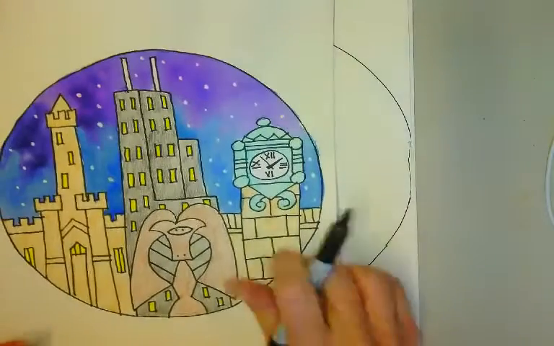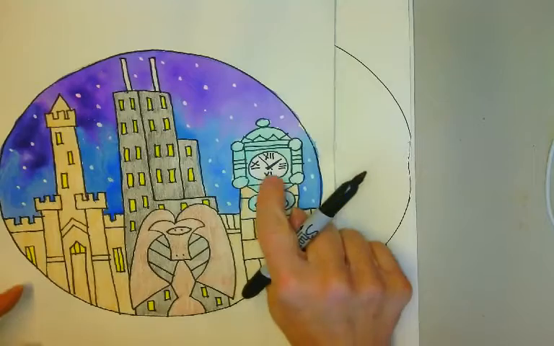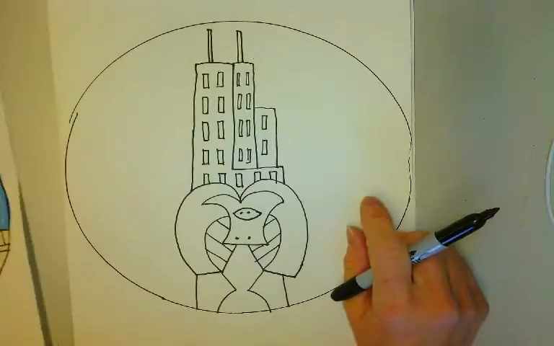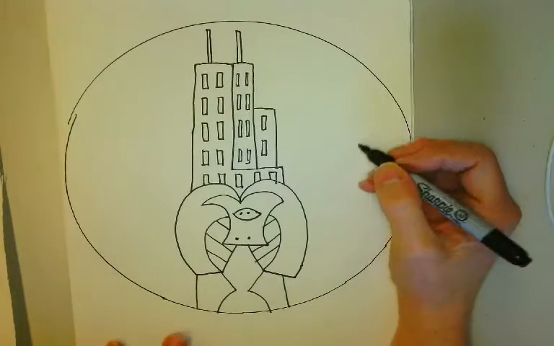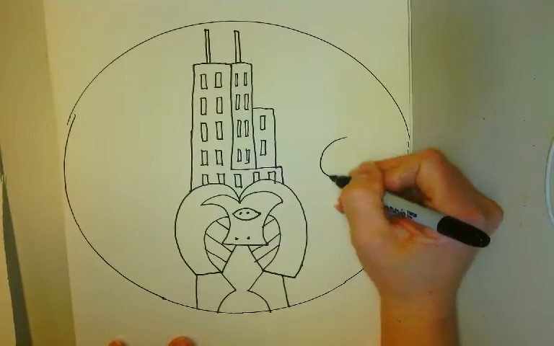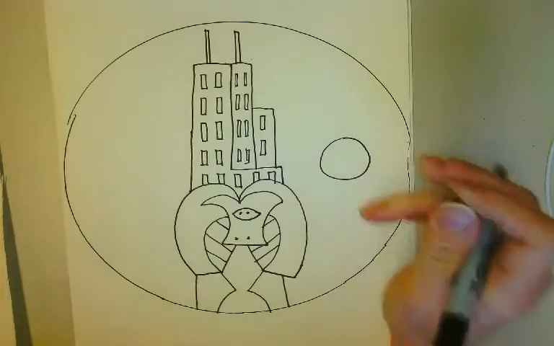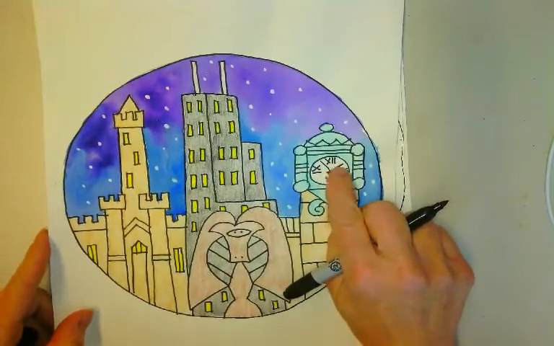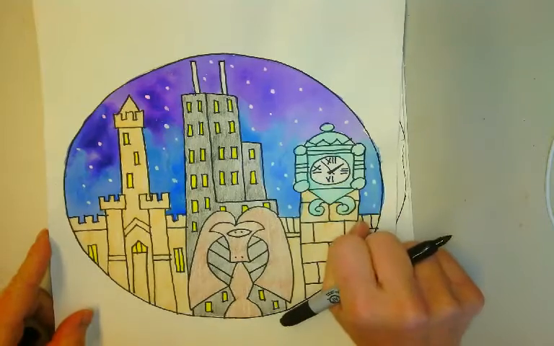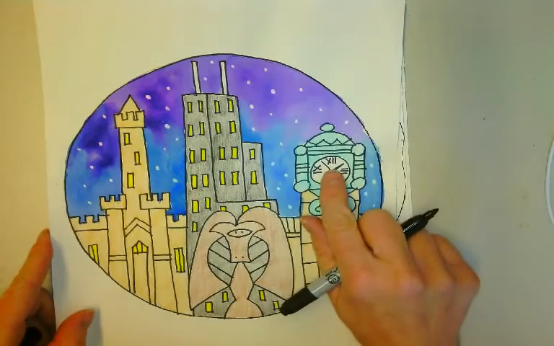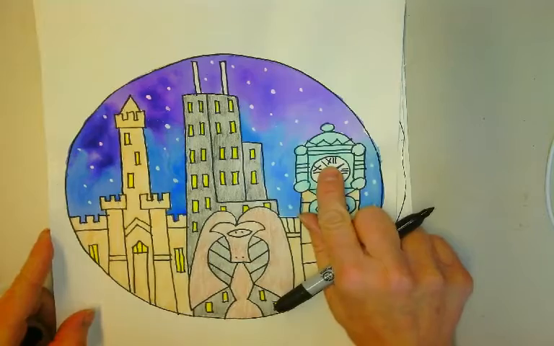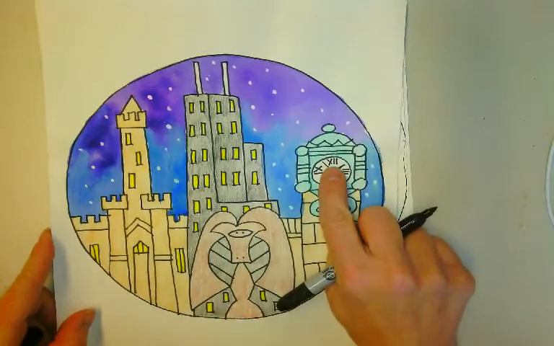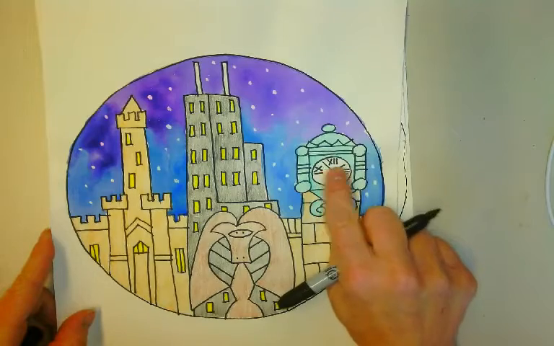Next, we are going to do the Macy's building. So we're going to do this clock shape at the top. So let's start with the clock. So it's a circle. And these are actually Roman numerals. So they're numbers, but the numbers that the Romans used. So X means 10, and the I's mean 1 each. So it's X, 1, 1, which is 12.